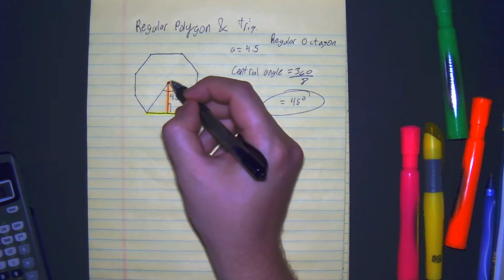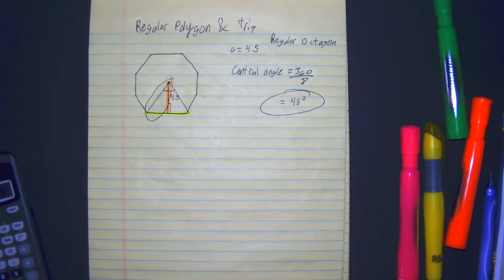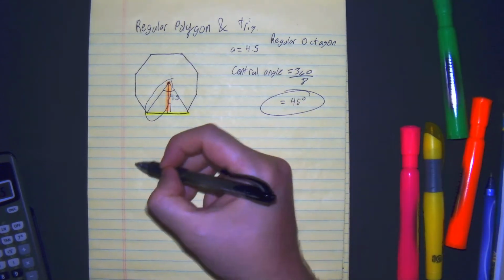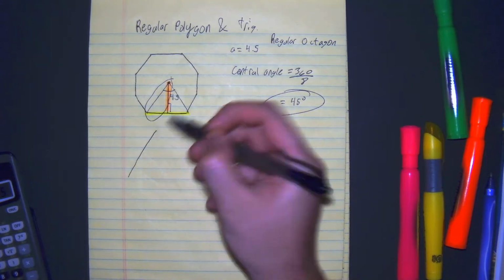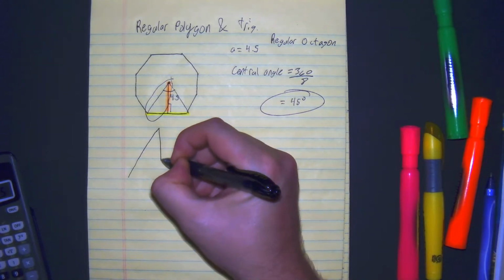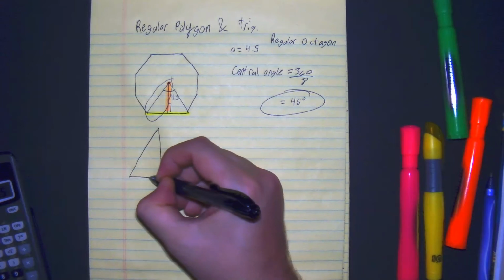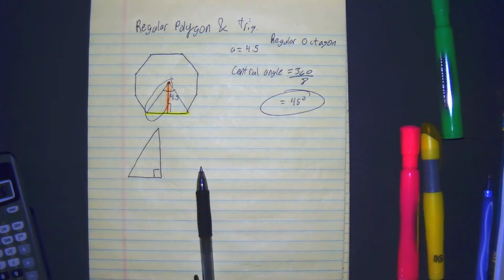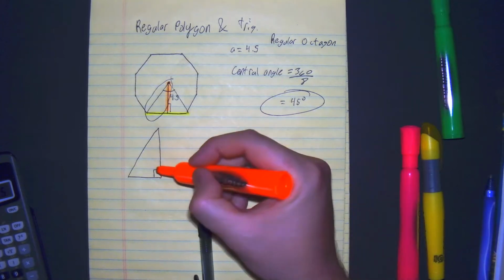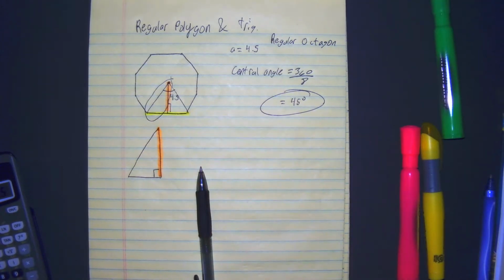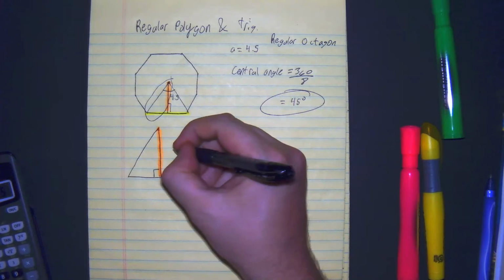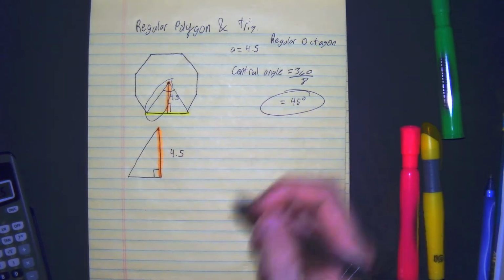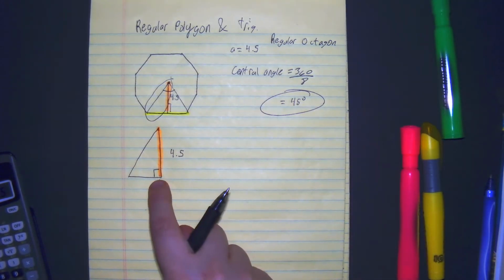Just like the problem before, we're just going to focus on one of those. So right here, we have this. This is 4.5. We have a right angle.